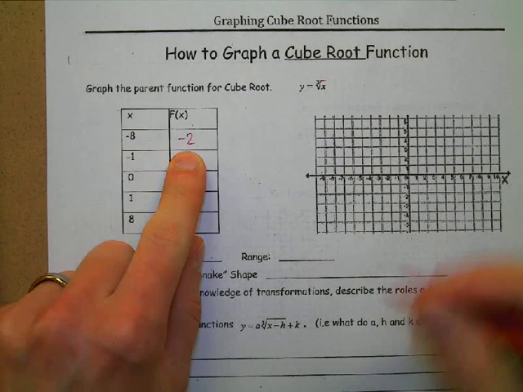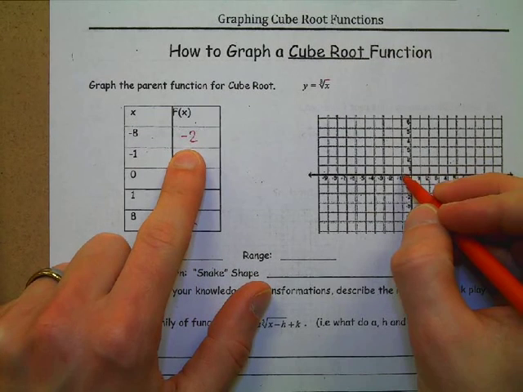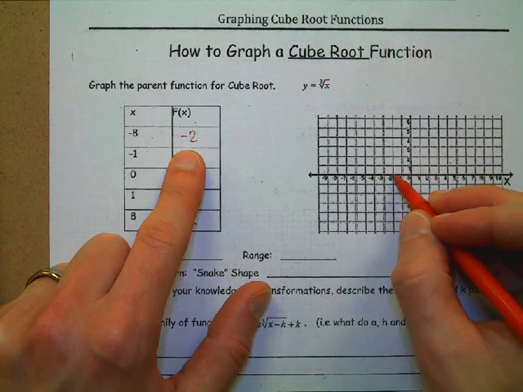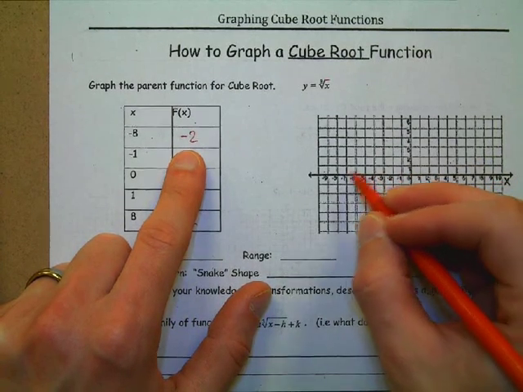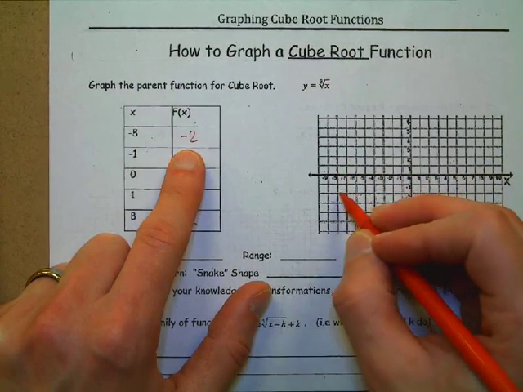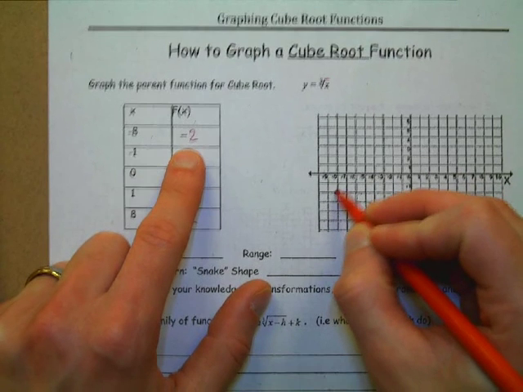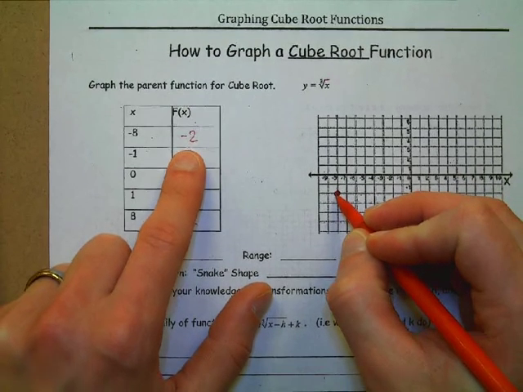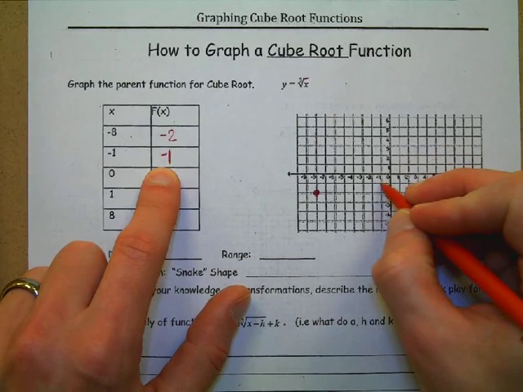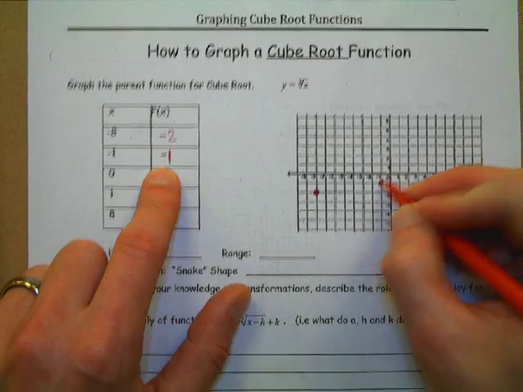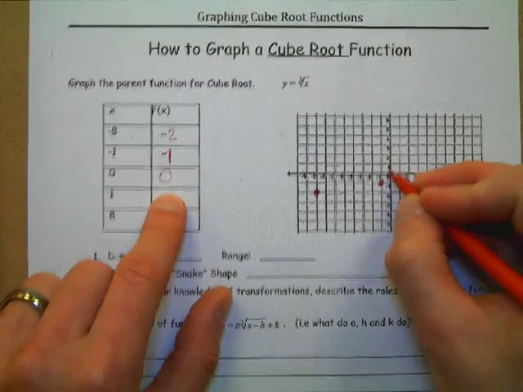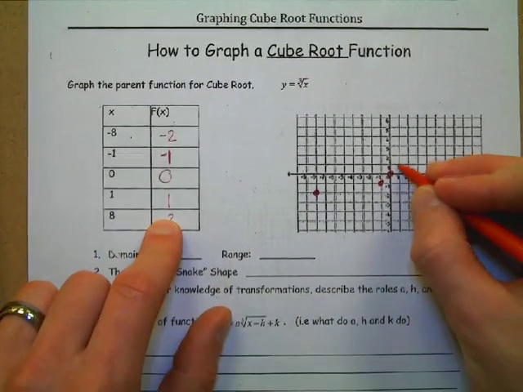Let's plot these points then. So -8, -2. So, yeah, you might want to just count from the origin here. 1, 2. I agree. It's hard to see too. Okay, so right there, -2, -8. Okay, -1, -1. 0, 0. 1, 1.